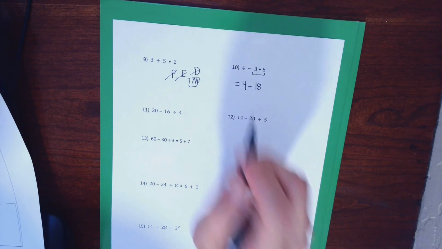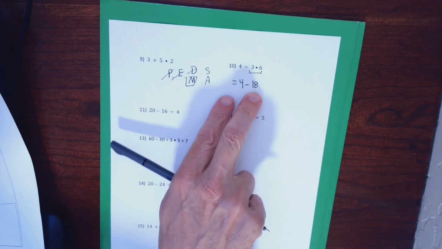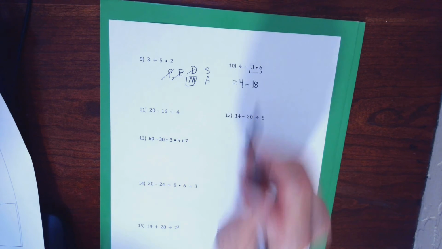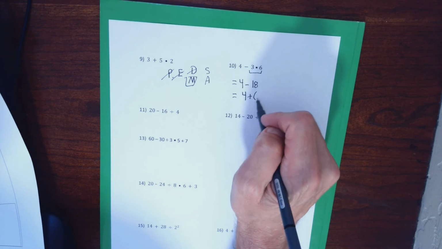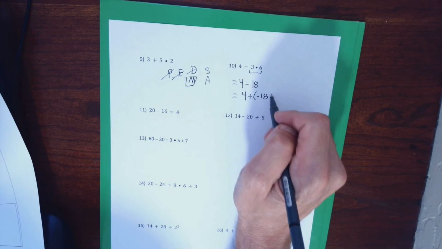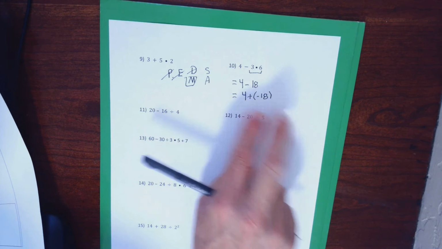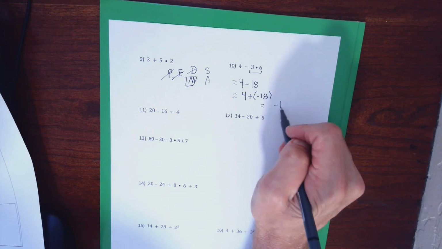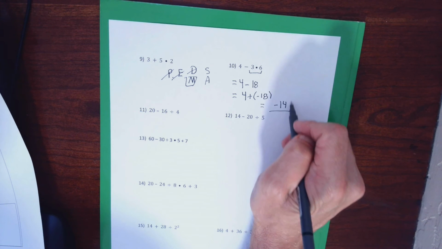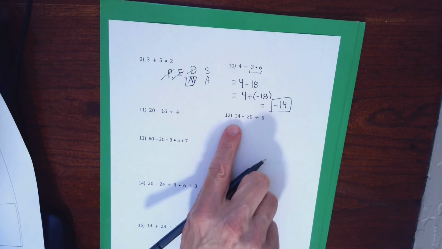I did the multiplication, and then I look for subtraction and addition. This is a subtraction. I can do this without making it addition, but if you can't, 4 minus 18 is the same as 4 plus negative 18. Those numbers have opposite signs, so I subtract and take the sign of the larger. So I'm going to go 18 minus 4 is going to be 14. Because the bigger number 18 is negative, the result is going to be negative. So you should give number 9 a go. And I'll work on number 12 next.